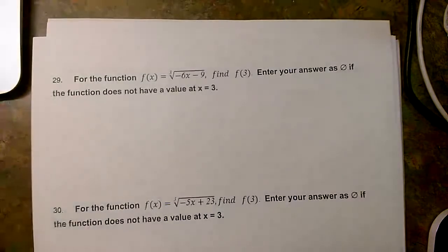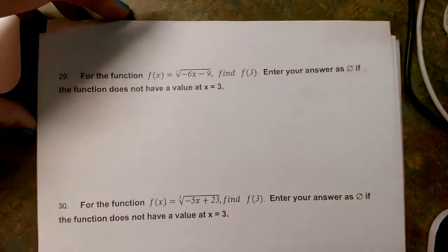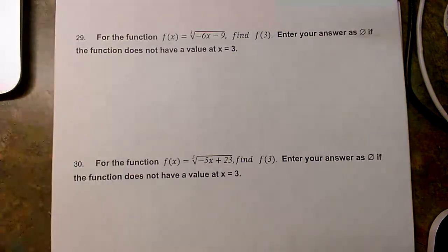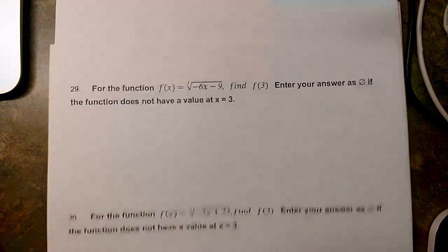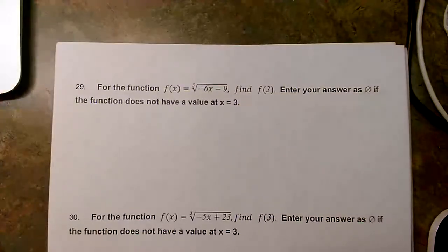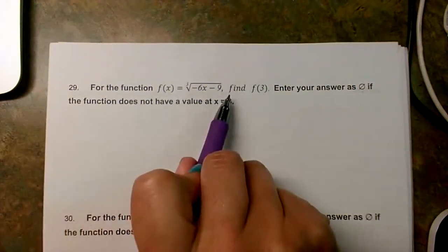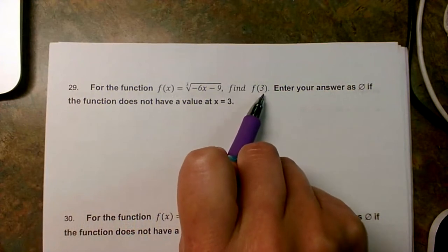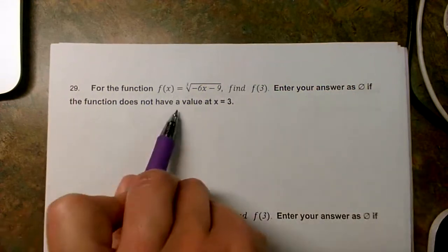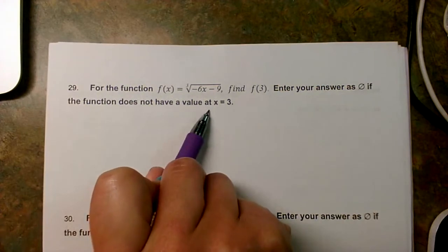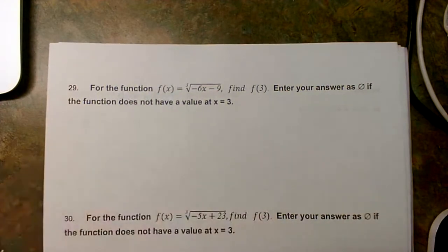128 of 29. Okay. So we have, it says that for this function, find f of 3. Enter your answer as this if the function does not have a value at x equals 3. Okay.